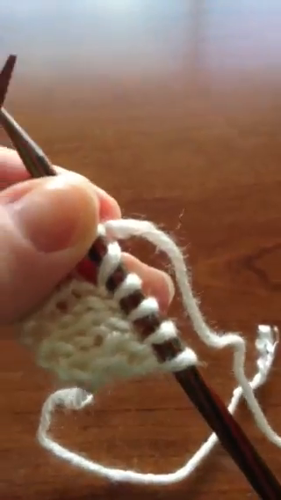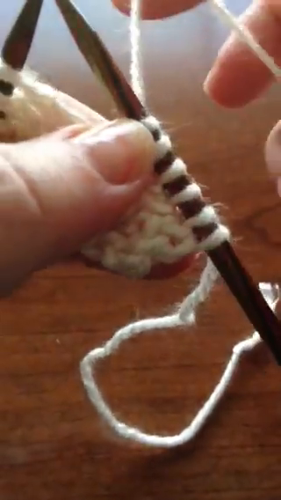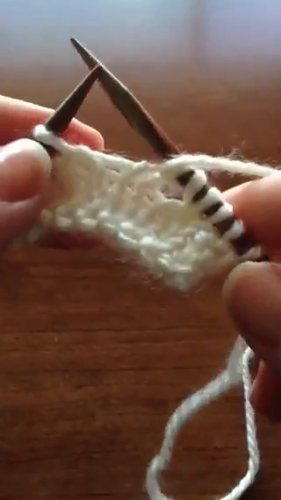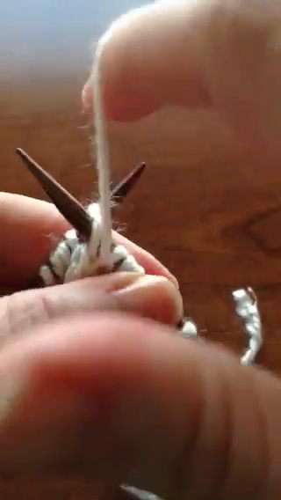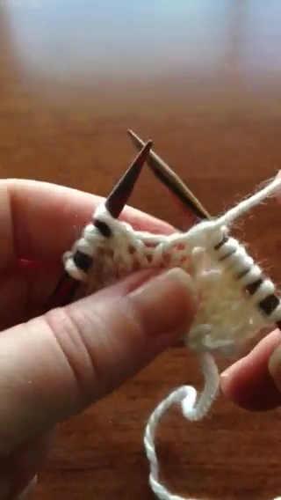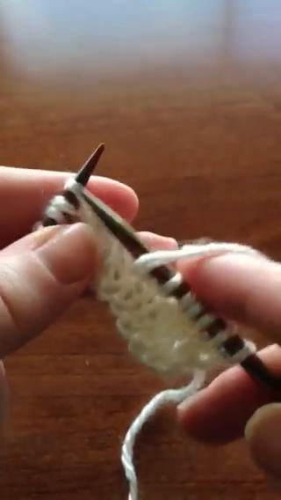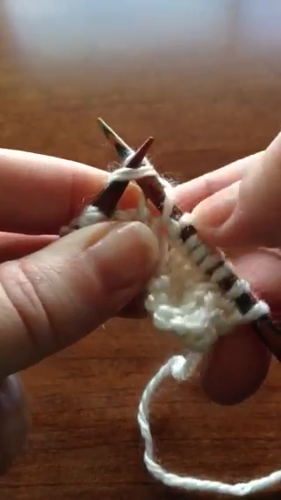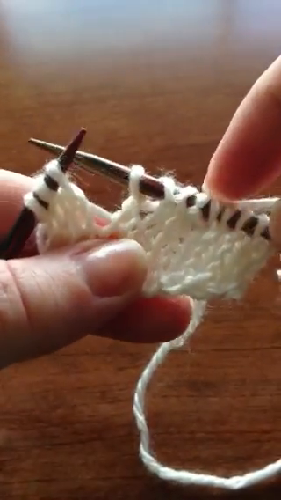Now this is the one that is a little trickier, but I think it's actually the easiest one, is the purl one, yarn over, knit one. So you're purling and you have to yarn over, and then the following stitch is a knit. So say I'm purling, so I purl one, then I have to yarn over and knit one. So the way you do this is you just leave the yarn at the back of the work and knit. And you can see as I pull that around, it's actually creating that extra stitch right there. So it went ahead and just did it for me. And that's the easiest one.